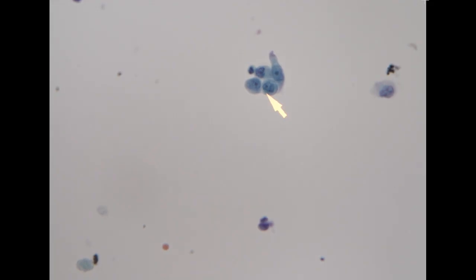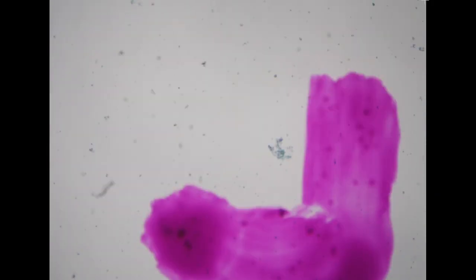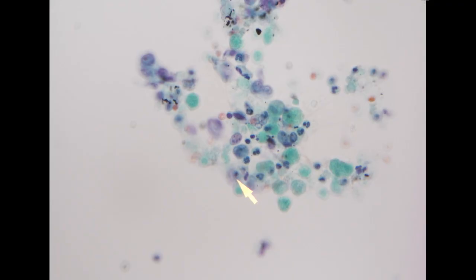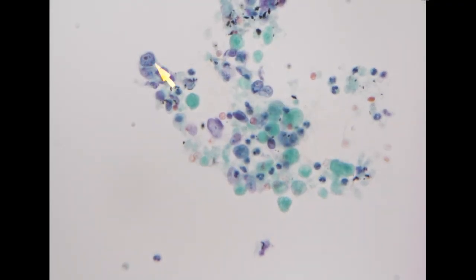It's mostly well to moderately differentiated, and sometimes you can see mucin in the cytoplasm. But here you see these very spindle cells right next to epithelial cells, which is very strange. And some cells even had a so-called rhomboid type of feature. So again, beside the necrotic cluster, you see individual more preserved cells with high-grade nuclear features.